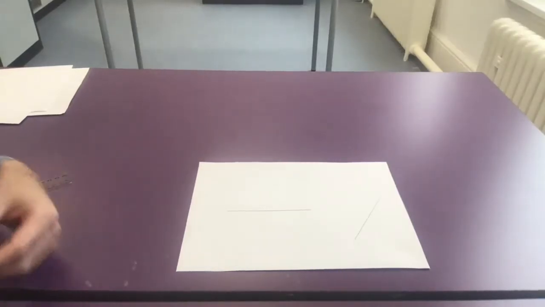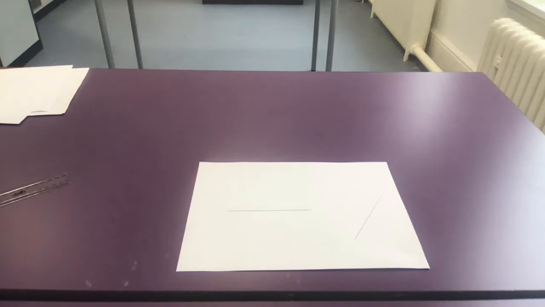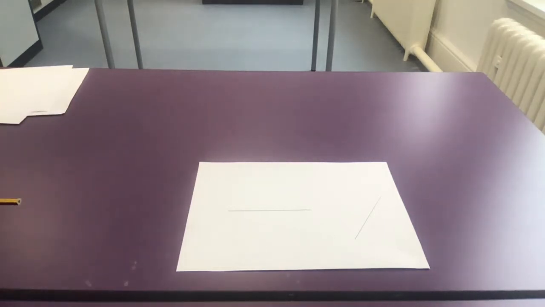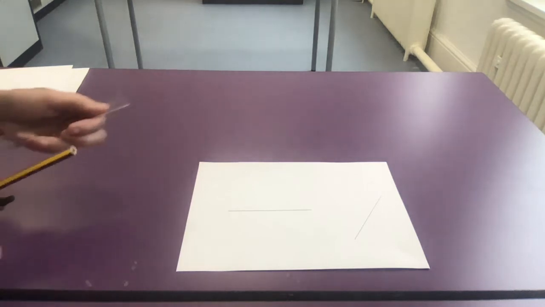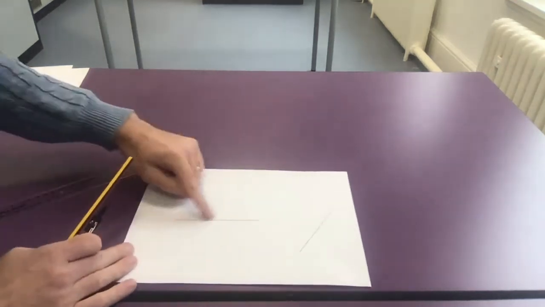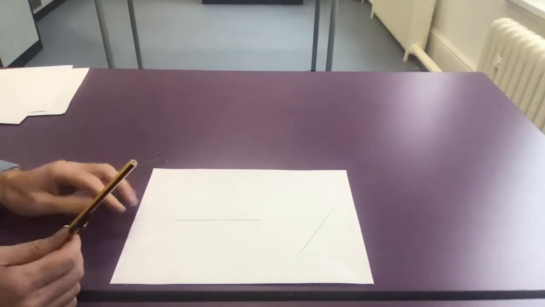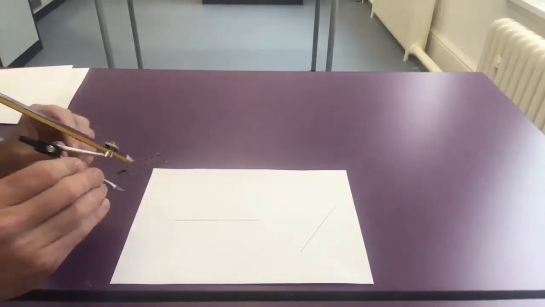Hi guys, I'm just going to run through a few revision tips on this constructions unit that you guys have been working on. Okay, so step one, we're going to look at how to create a perpendicular bisector. All right guys, so as you can see, we've got a straight line here. I need to make a perpendicular bisector using my compass.